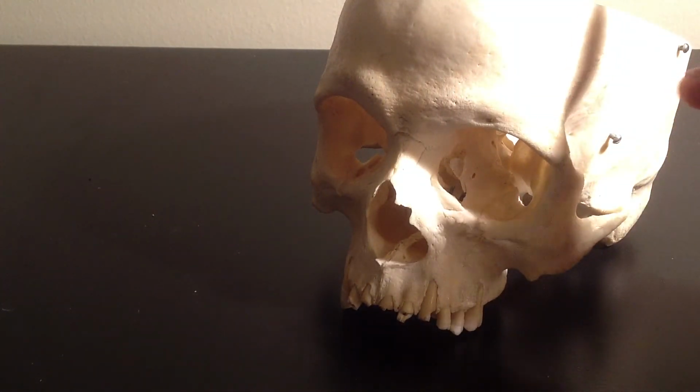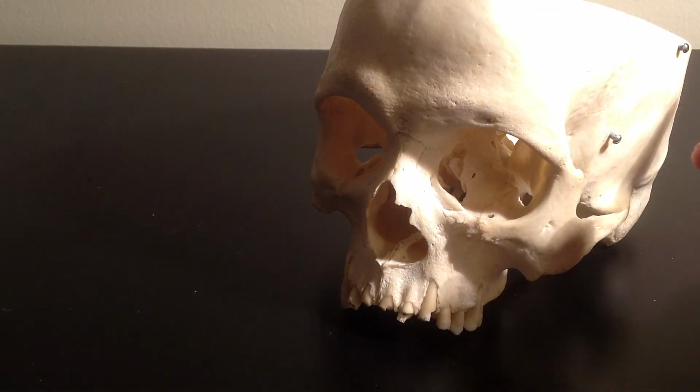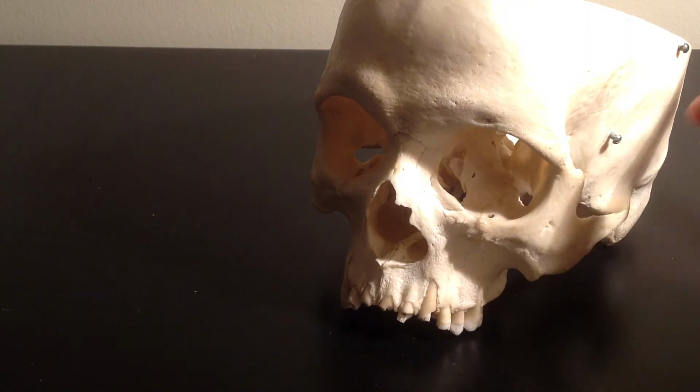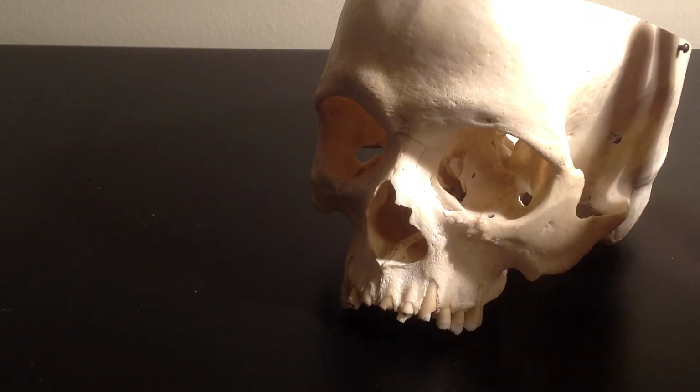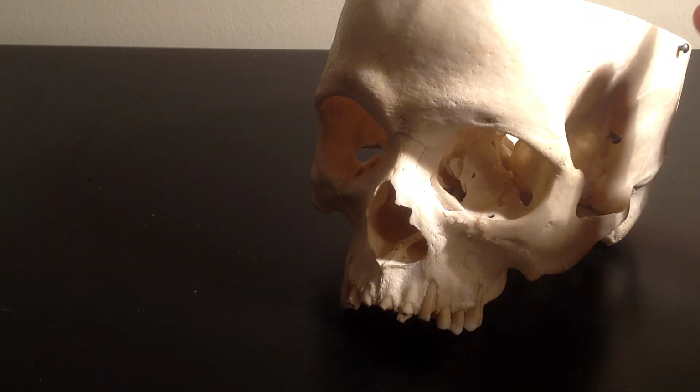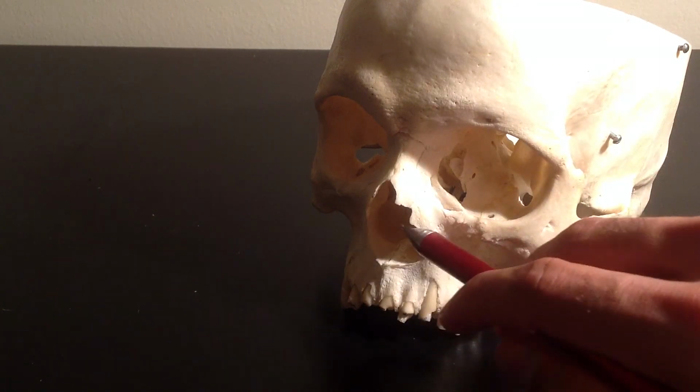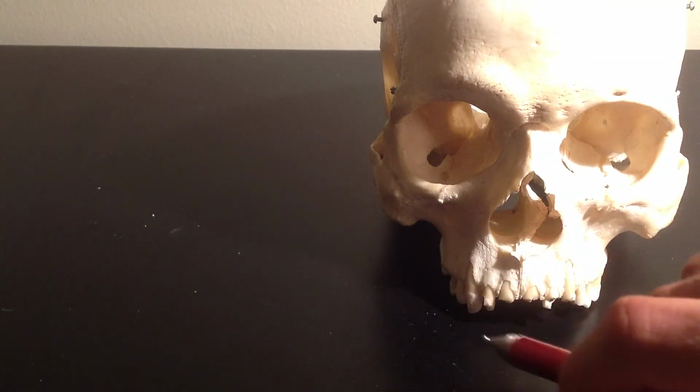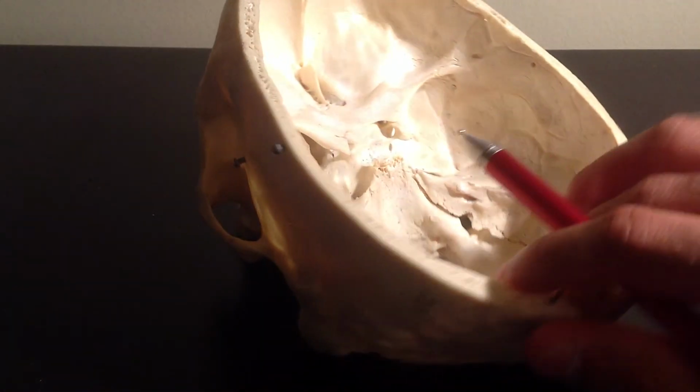But the high yield again would be the cribriform plate, the crista galli, which again was the attachment point for the falx cerebri, as well as the perpendicular plate of the ethmoid bone, which is located right over here and helps form part of the bony nasal septum. That's pretty much it for the ethmoid bone, and that concludes our video on the ethmoid.